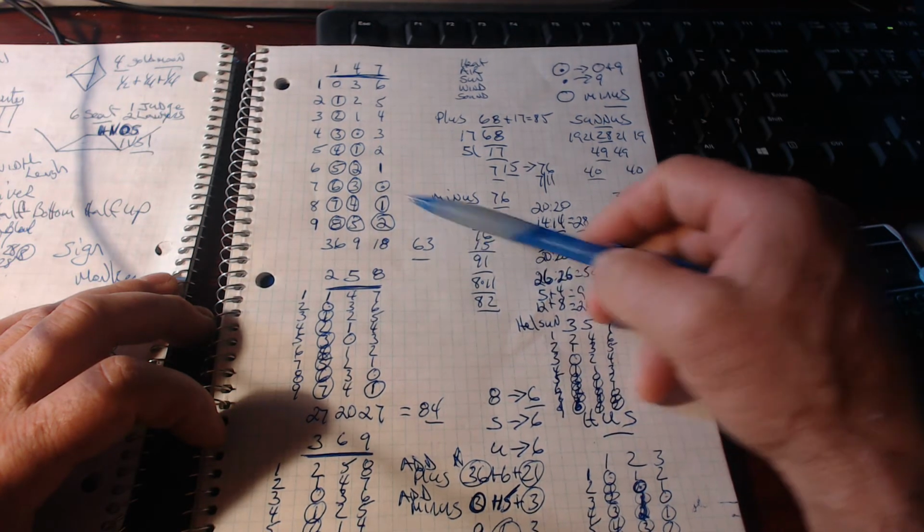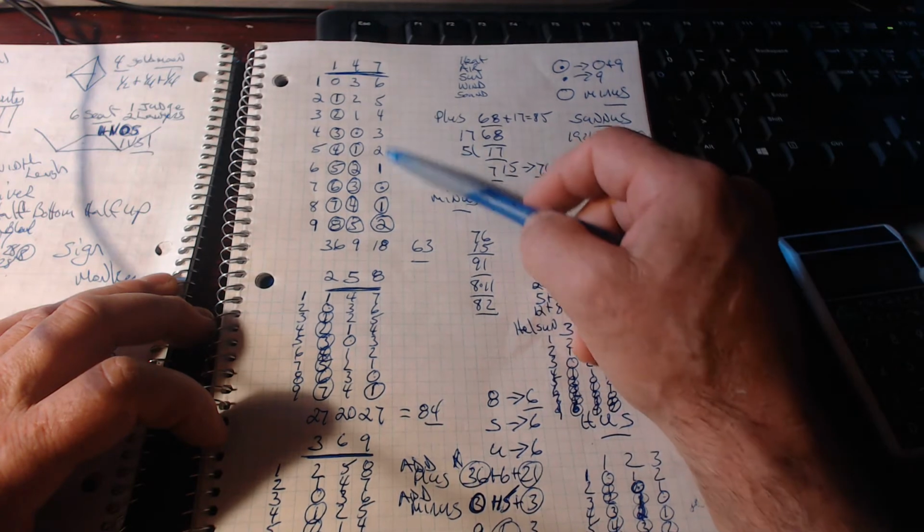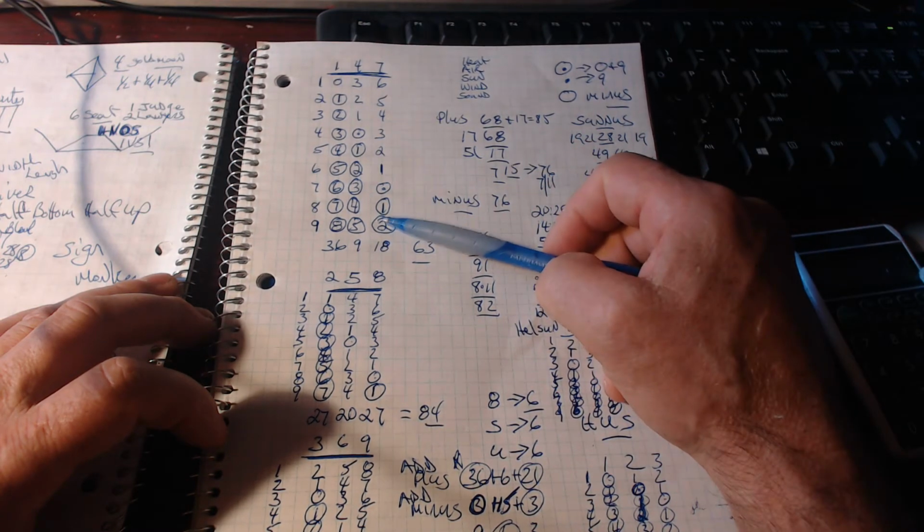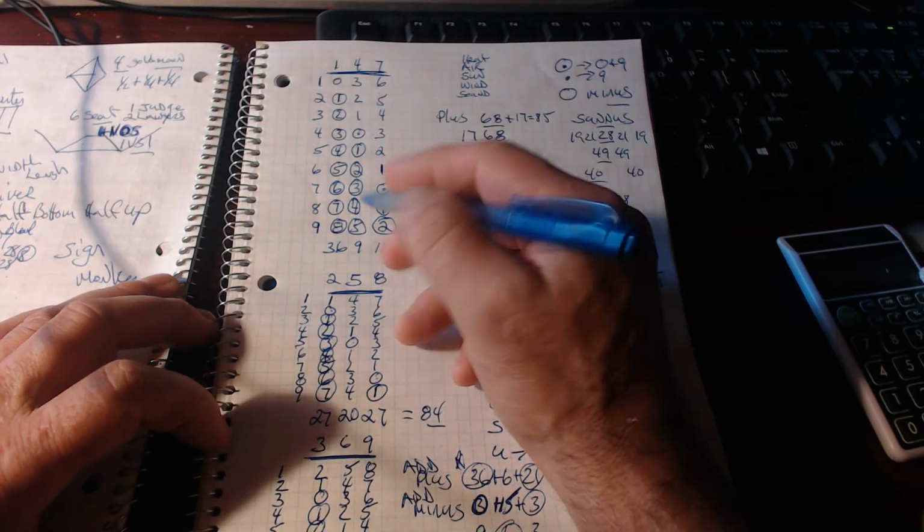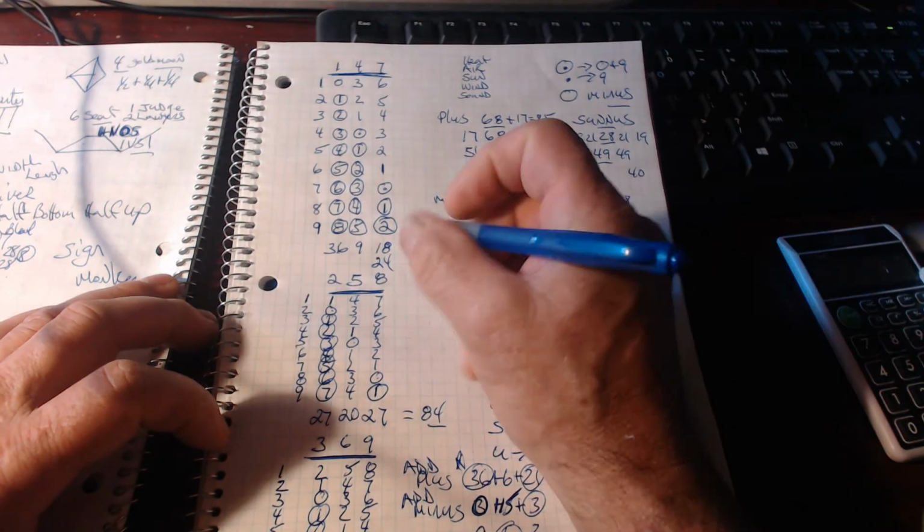Total is 63. At the same time, we're going to do it again. 1 through 6 is 21, and 3 equals 24. Total use of the numbers.